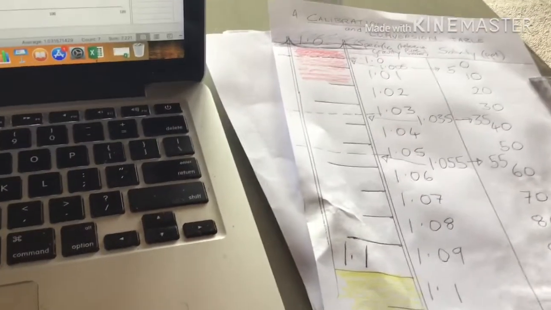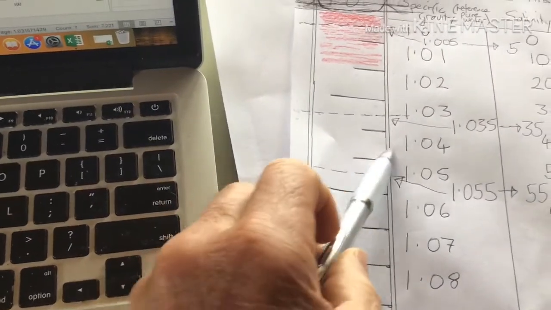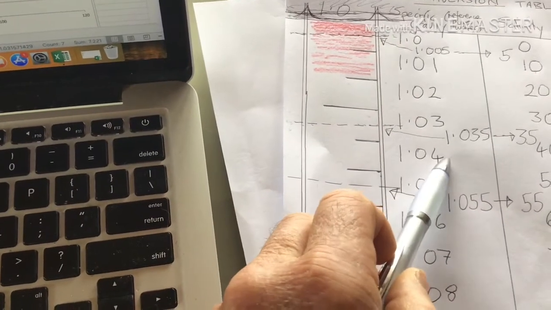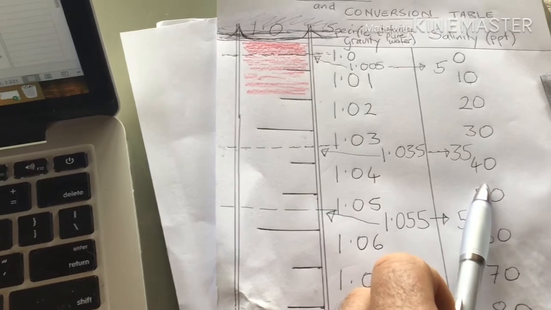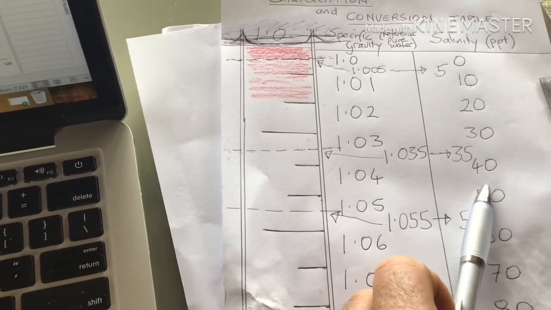So that's not an uncommon thing to find in science, a conversion scale or a calibration scale, and it's going to be useful. So when in our experiments we get a measurement that looks like it might be 1.045, then we know that probably we're looking at 45 parts per thousand.